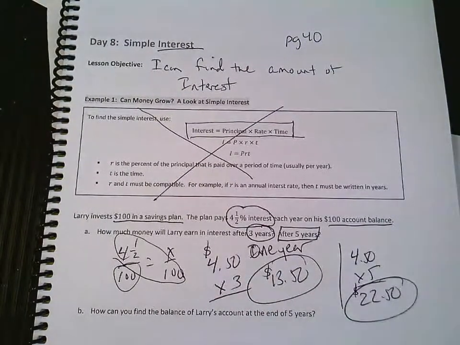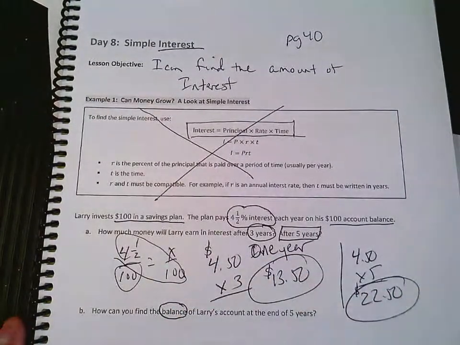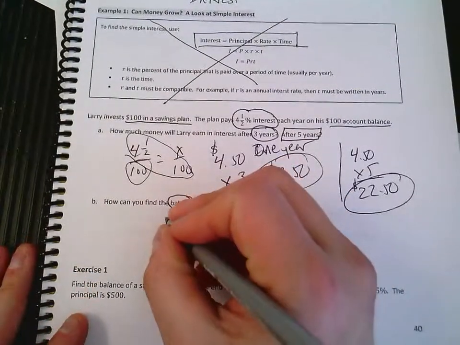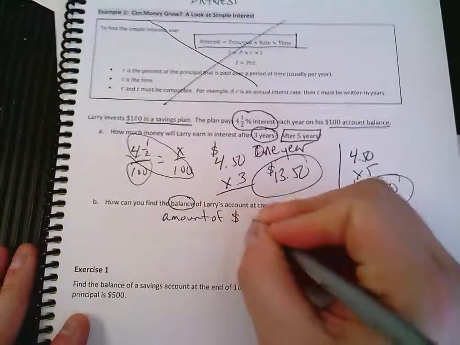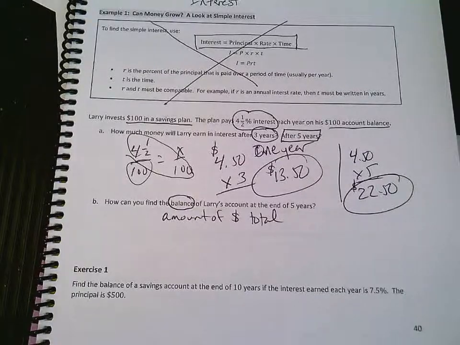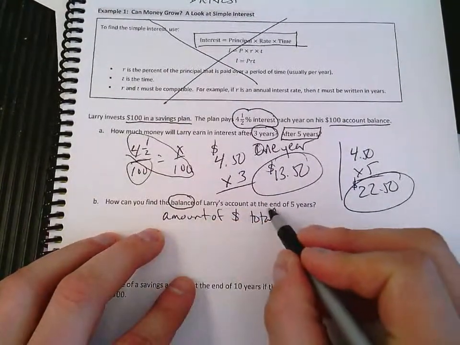The word balance means the total amount of money. Can you find the balance of Larry's account at the end of 5 years?